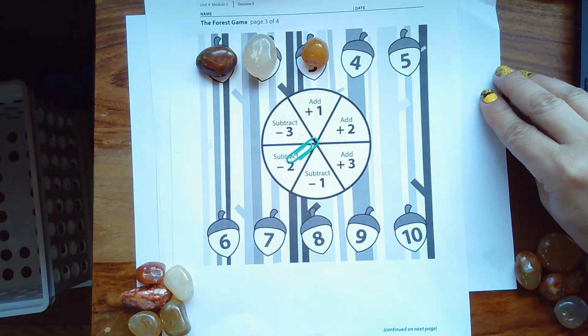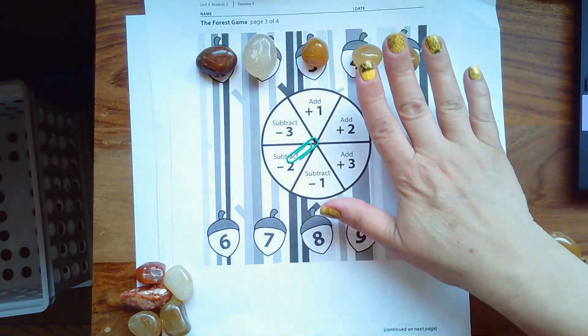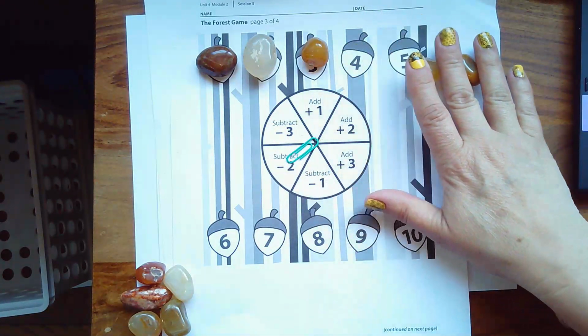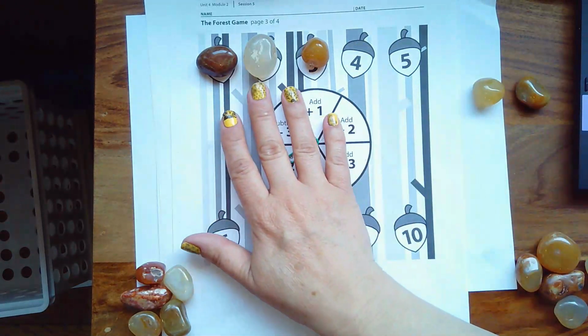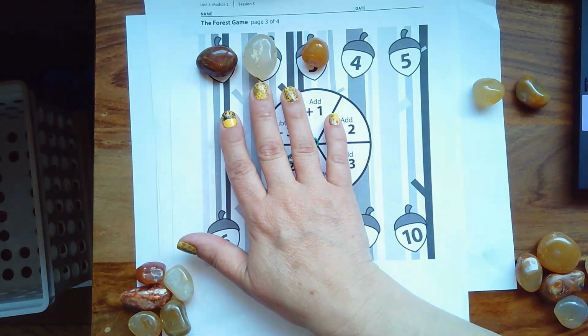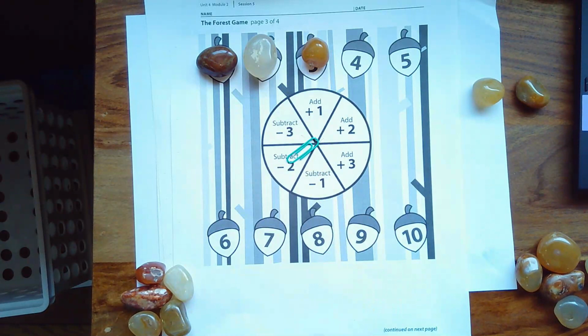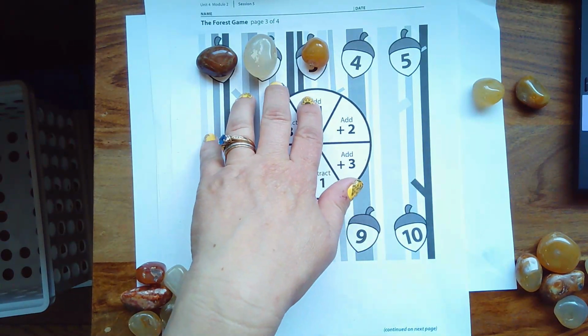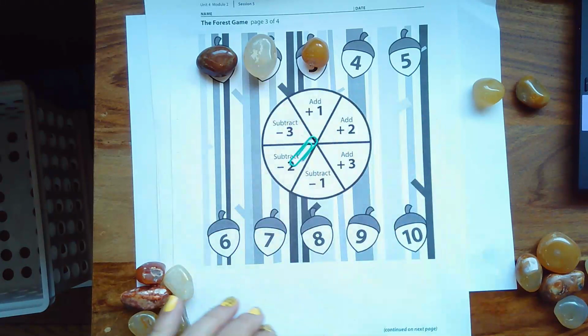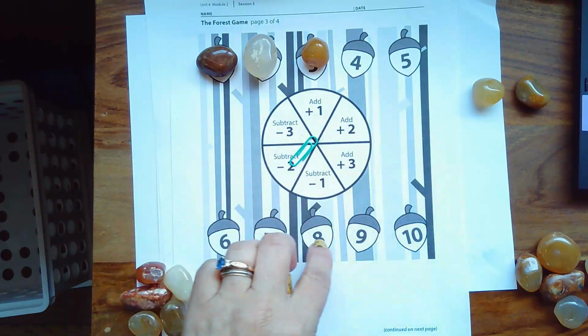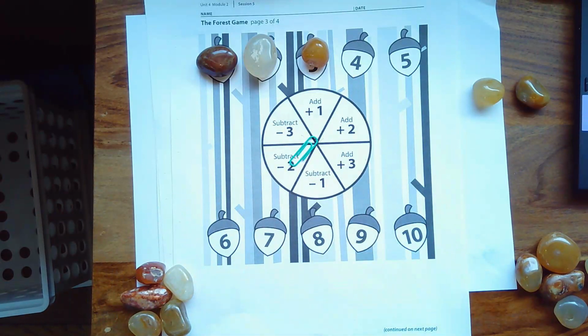Okay, and we say 5 subtract 2, how many are left is 3. Now we can have some other conversations about that. If we have 3 squirrels left, how many more do we need to get to 10? 7. It would be 7 to get to 10.